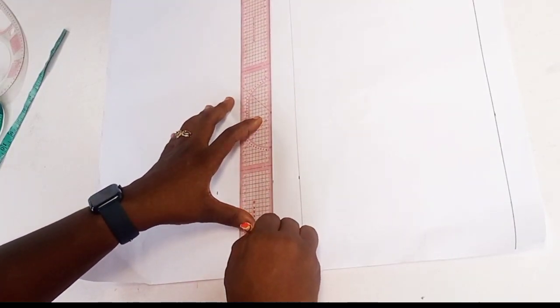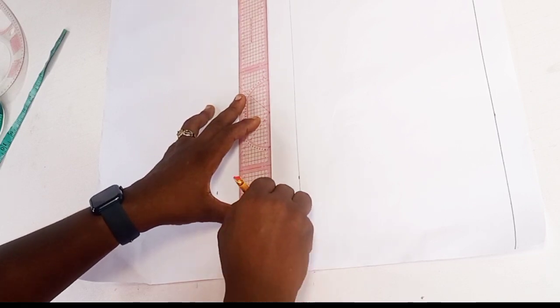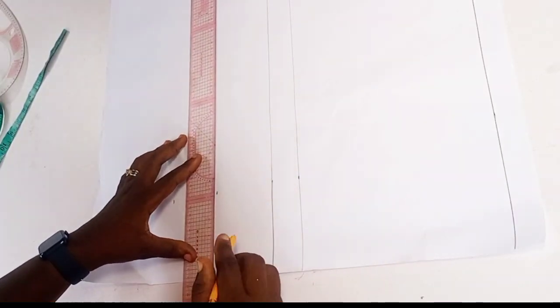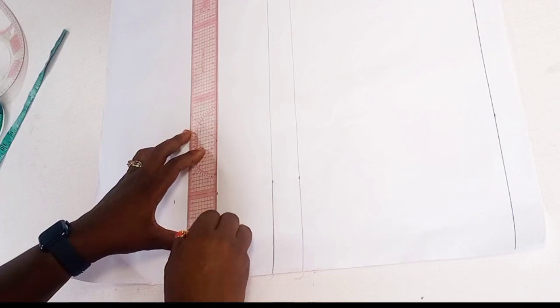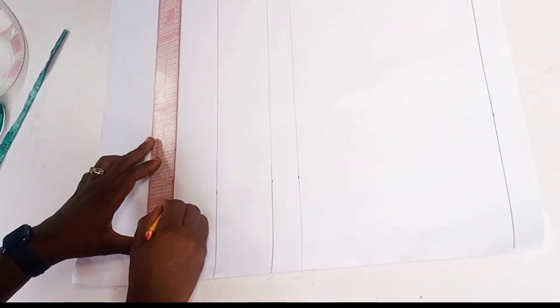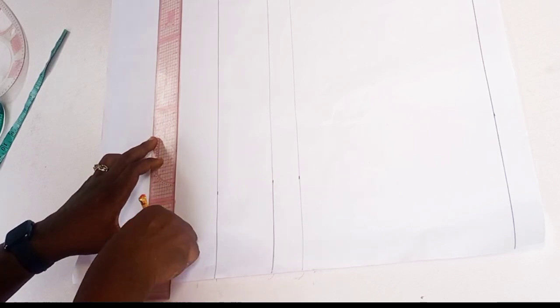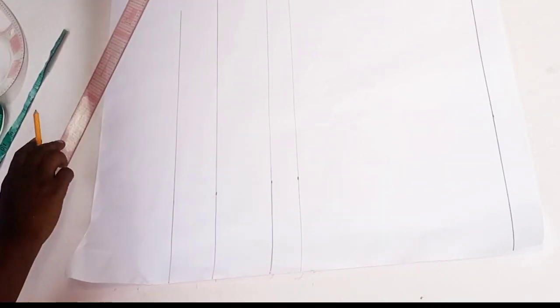To get your bust point, come down from your chest line by 1.5 inches. In this case, the chest line was 9 inches, and then I came down by 1.5 inches to get my bust point, which is 10.5 inches. So this works perfectly for every size you are working with. Now the under bust measurement will be taken when you are taking the measurements on your client, and also the half length will be taken when taking your body measurements on your client.